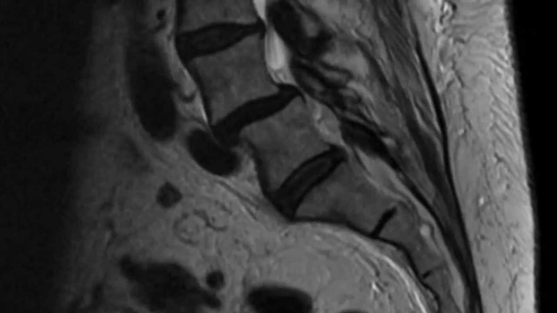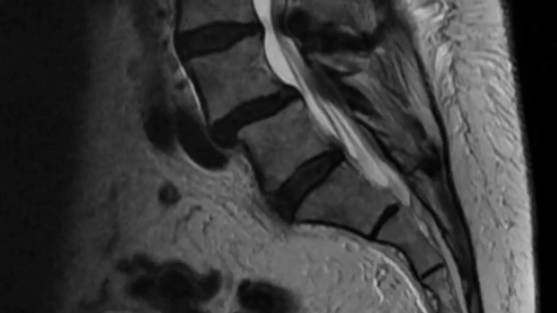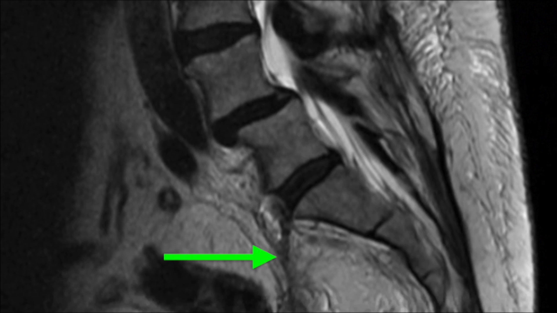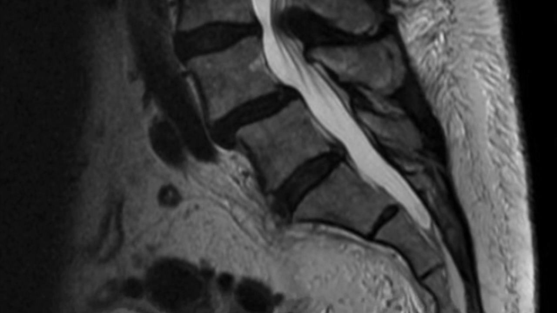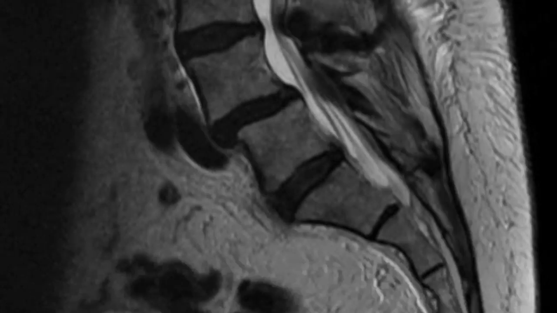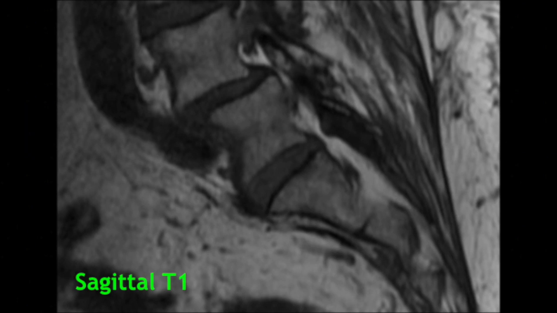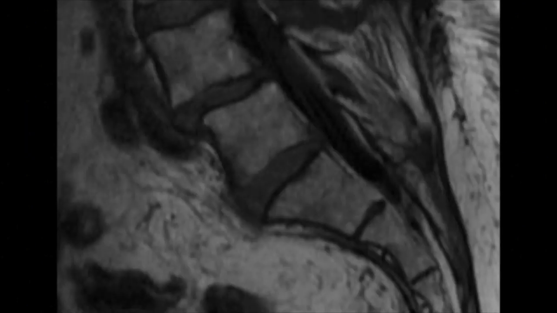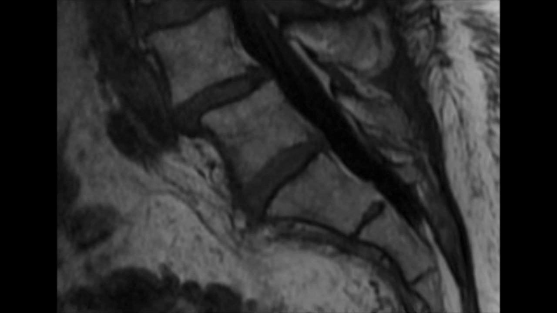On these sagittal T2 weighted images, there is normal vertebral body and disc architecture. In the pelvis, we see postoperative changes associated with mesh placement. There is no evidence of discitis or epidural abscess. On sagittal T1 images, the vertebral bodies appear homogeneous with no evidence of bone marrow edema or osteomyelitis.